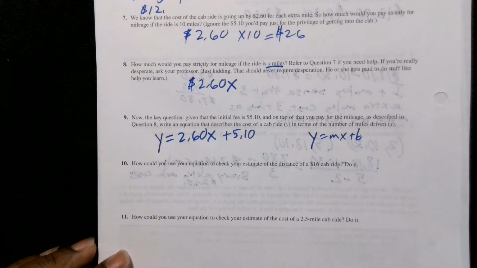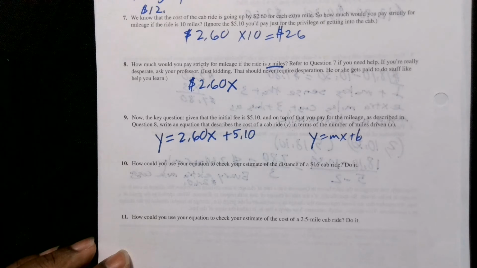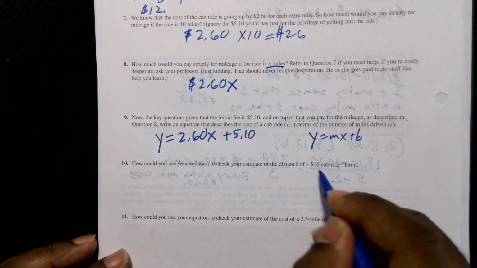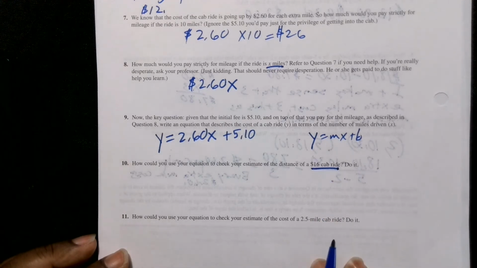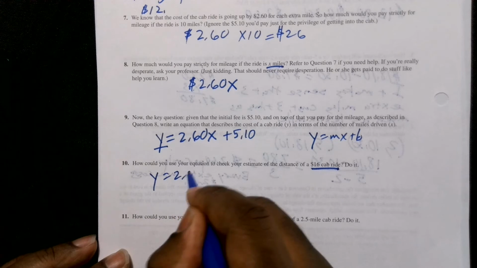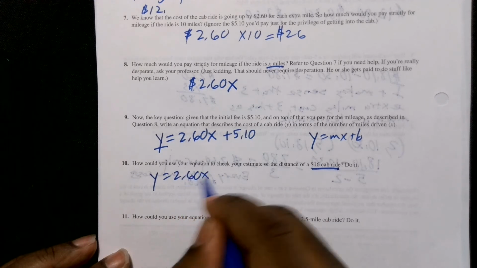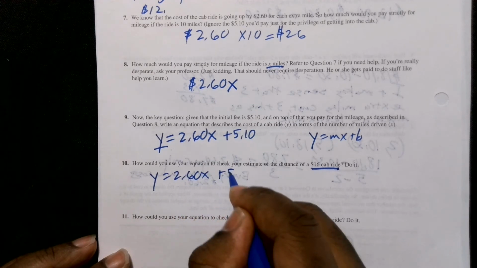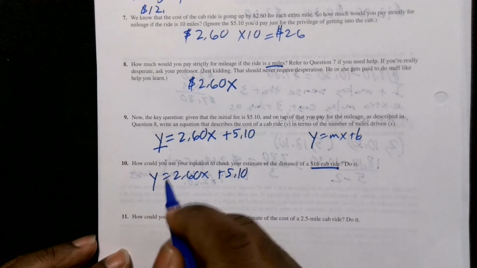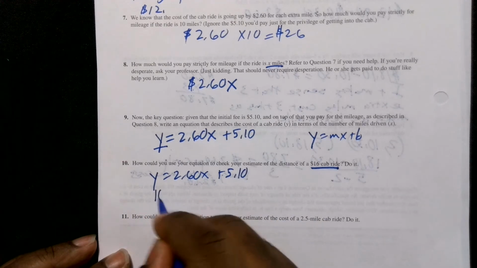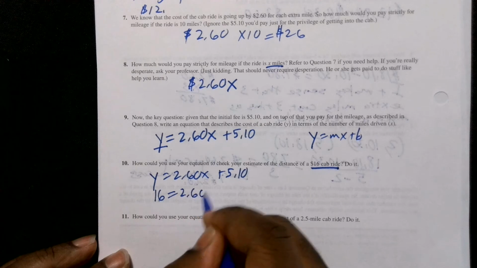Okay, now, number 10. It says, how could you use your equation to check your estimate of the distance of a $16 cab ride? Do it. So basically, if it's a $16 cab ride, that will replace Y from problem number 9. So we would have Y equals $2.60 X plus $5.10. We would substitute in $16 for Y.